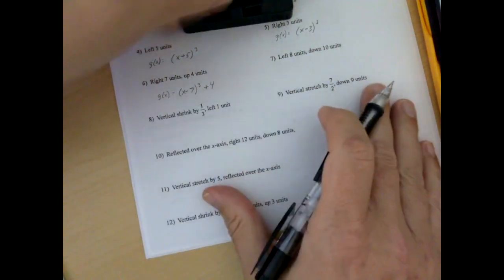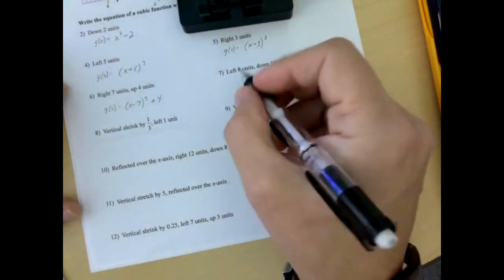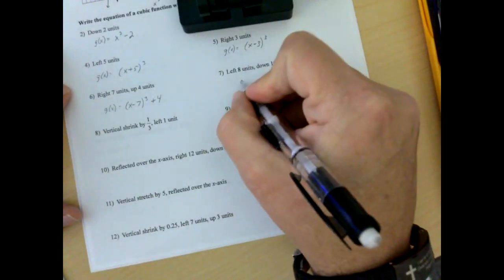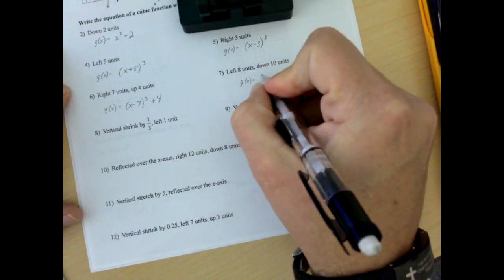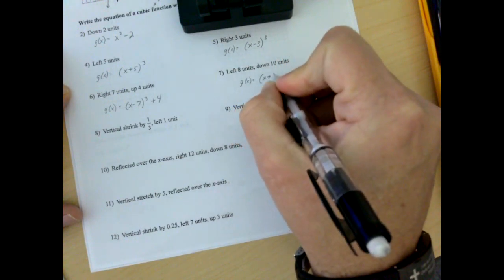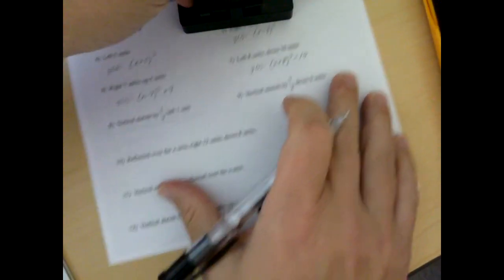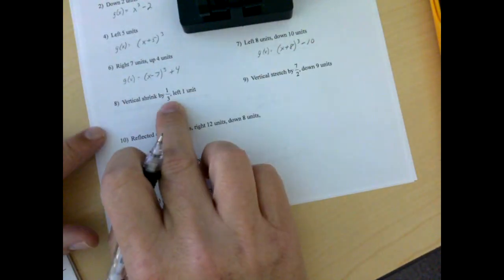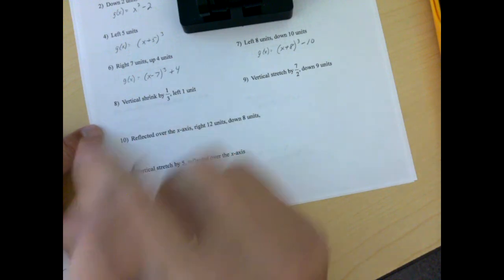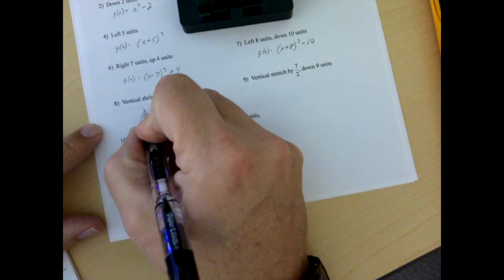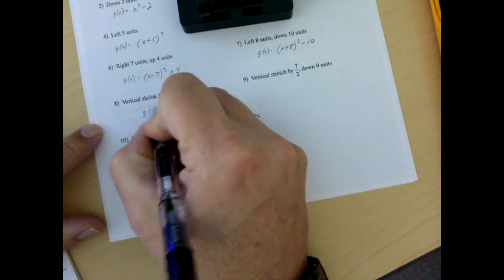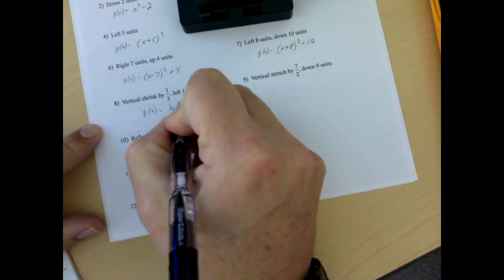Okay, so then this next one, left. So when we go to the left, kind of have to think backwards. Left is plus 8, and then down is minus 10, but on the outside of your function. Okay, so we know this is a shrink because it's less than 1. So I put that number out front. So I would have a 1/3 in front.